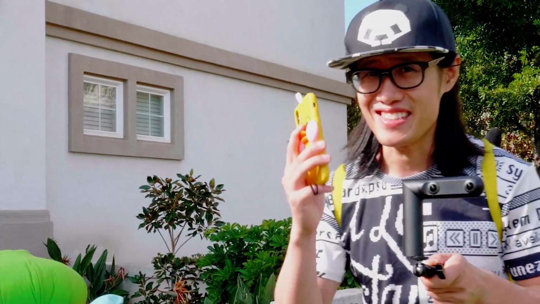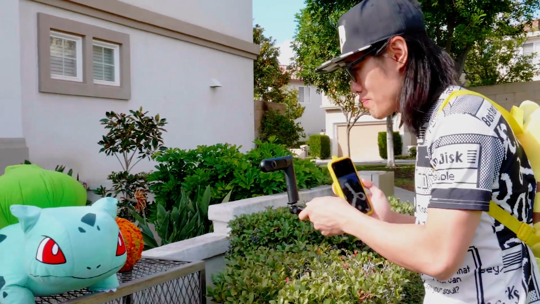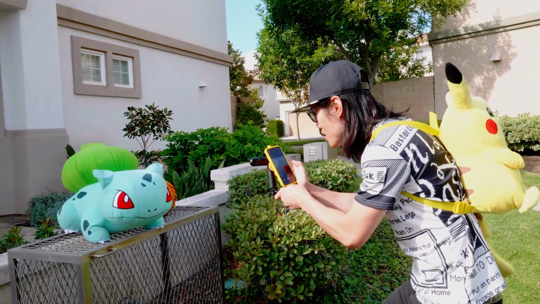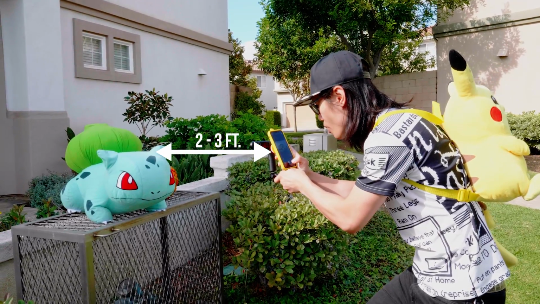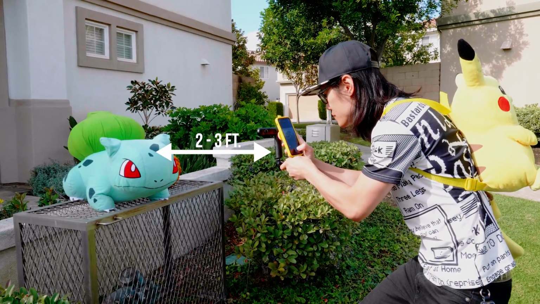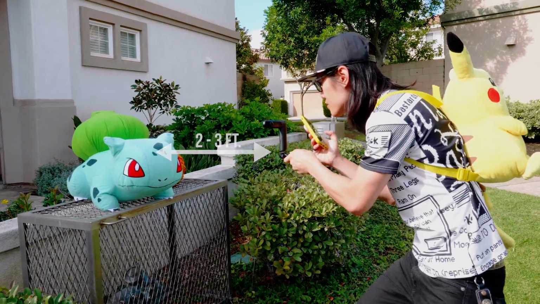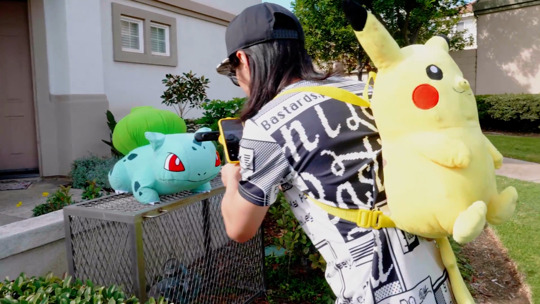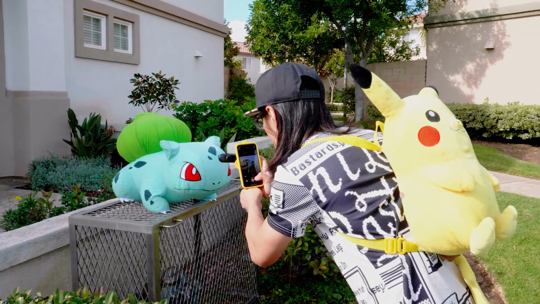There are 4 principles I would suggest you follow when taking any 3D photos. First is distance. Distance to the object is very important. As you see right now, I am 2 to 3 feet away from the Bulbasaur. Go ahead and snap a picture. And then I try to find a different angle to just make it look cool.